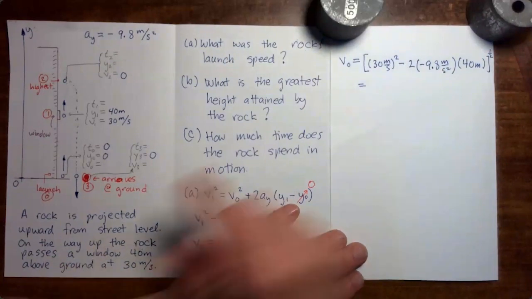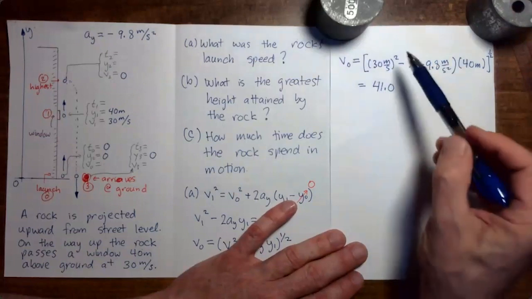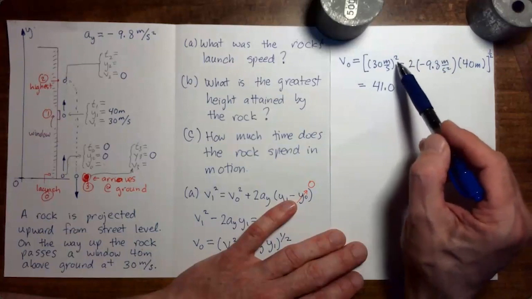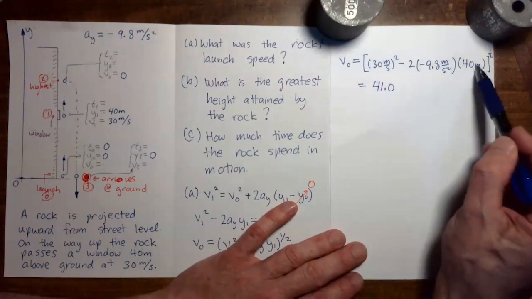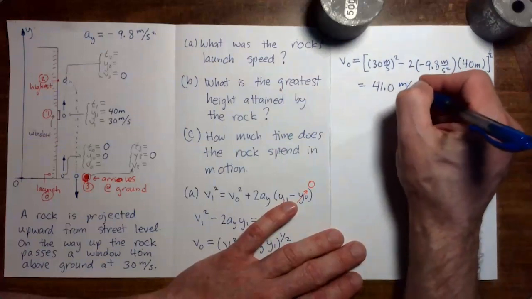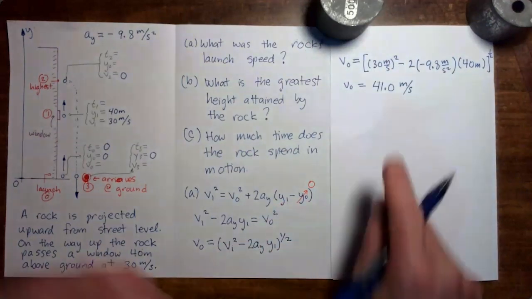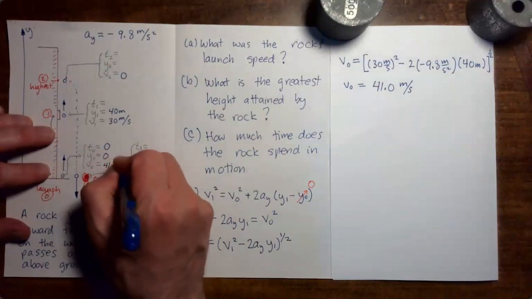Punching this into my calculator, I get 41.0. Now, as far as the unit, notice that both terms inside the square root have units of meters squared over second squared. So meters squared over second squared here, meters squared over second squared here, square root that, you get meters per second as we would expect for a velocity. So that's part A. And now that we got that, let's go ahead and put that into the sheet so we can use it later.